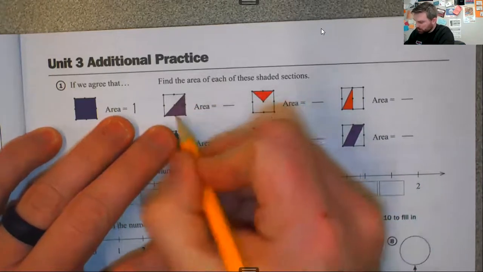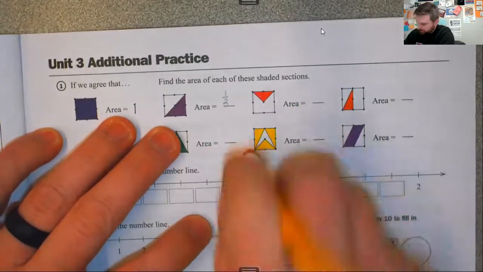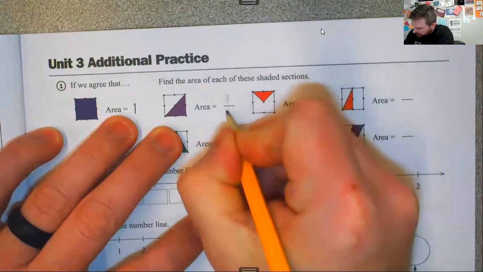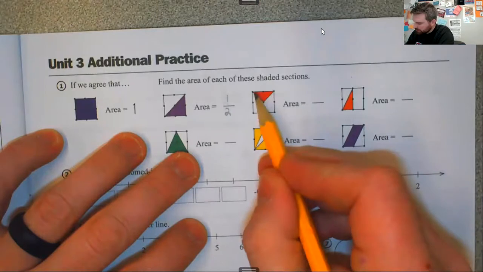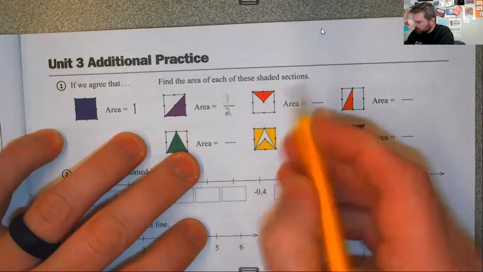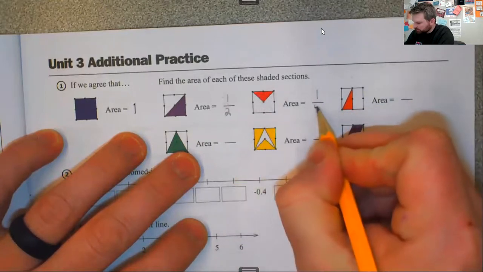So you have 1 out of 2 of the triangles filled in. You can write a fraction, 1 out of 2. Here, this little triangle can repeat over here, down here, and right here. So you have 1 out of 1, 2, 3, 4 of them.